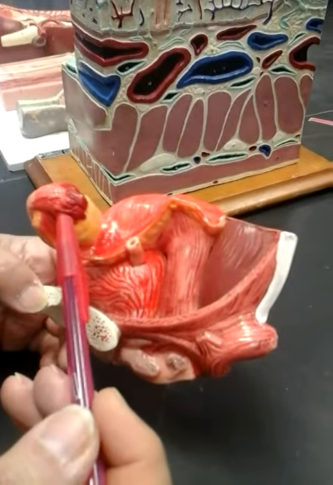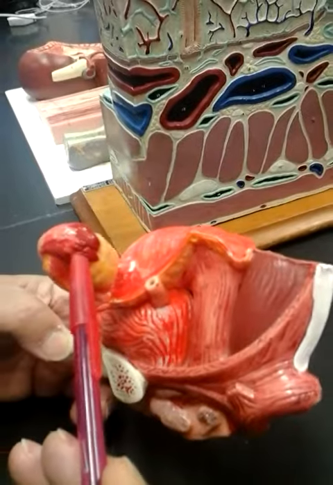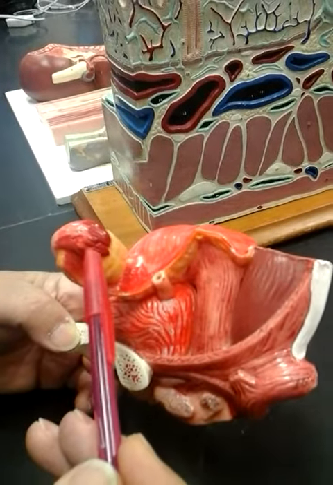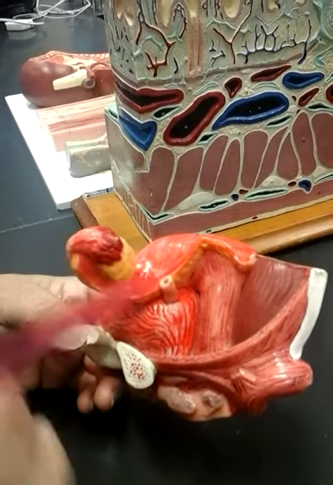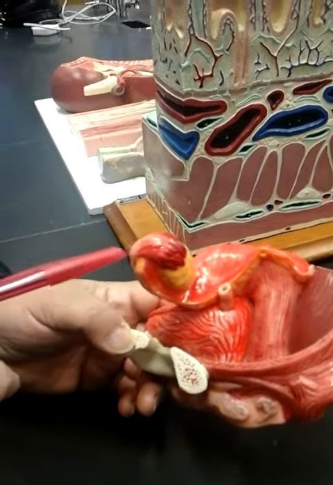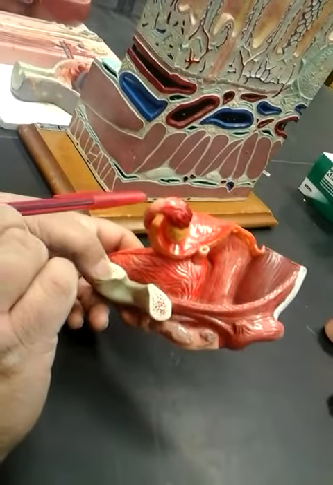tubes, at the end of which you have an expansion with fimbriae that have cilia on them, and their job is to hoover up the ovulated egg and to get it then into the oviduct, where they might meet up with sperms, or we like to call them spams, for fertilization.